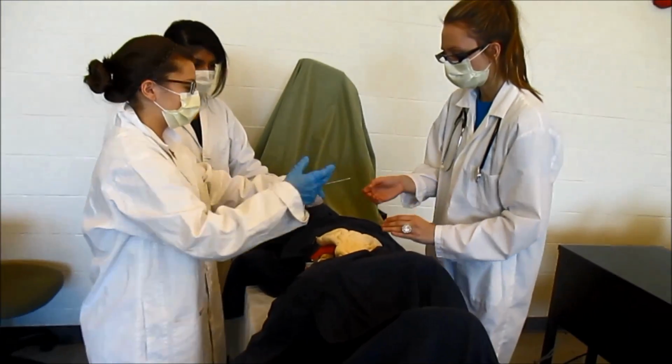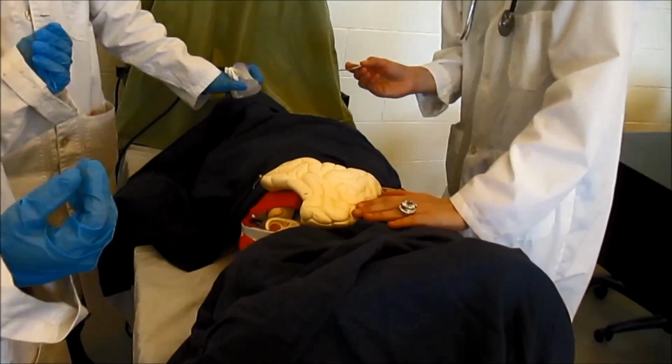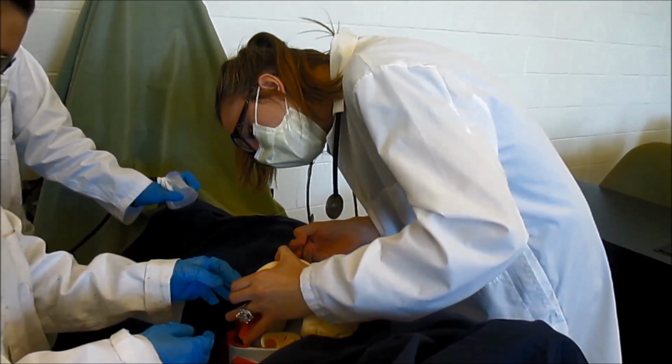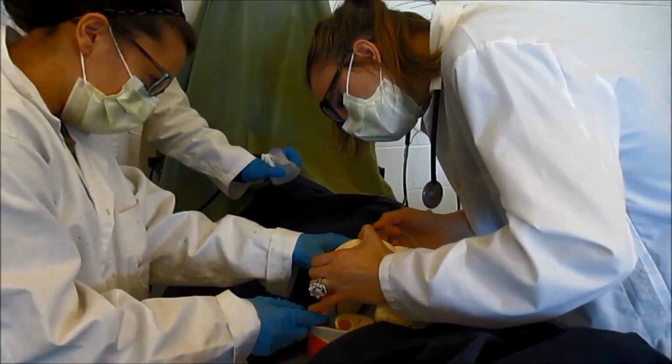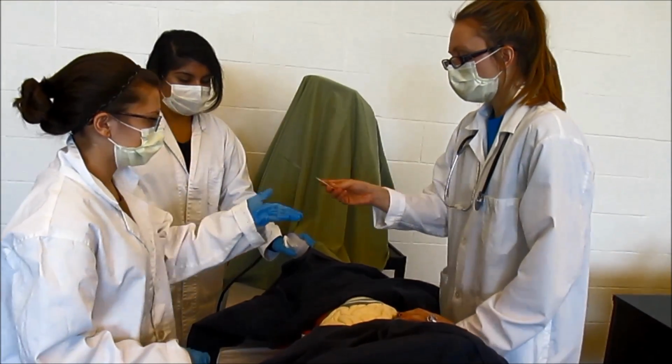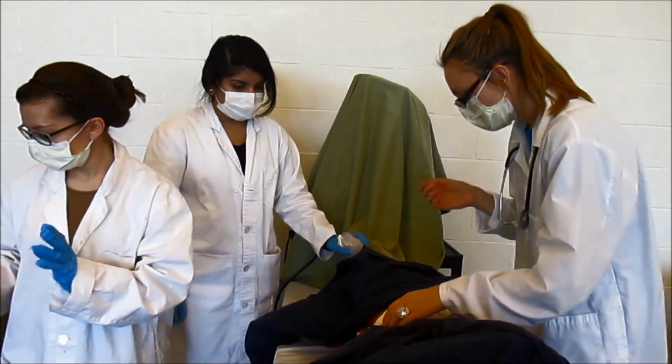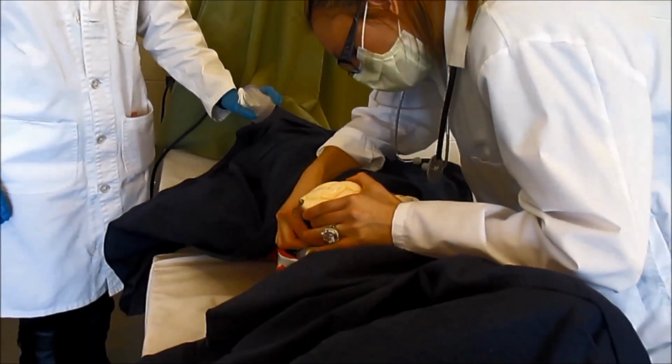Here you go. Oh gosh. It's a toughie. Oh, I see it. All right, I'm gonna grab it. There you go. Okay, so we're gonna finish off here. So I'm just gonna sew them back up here at the bottom. Okay.